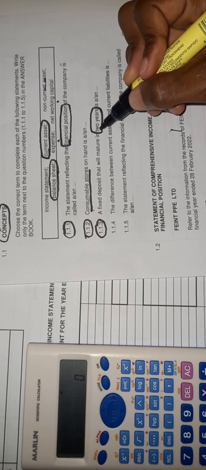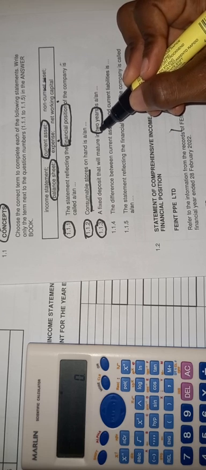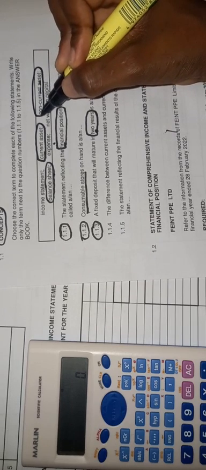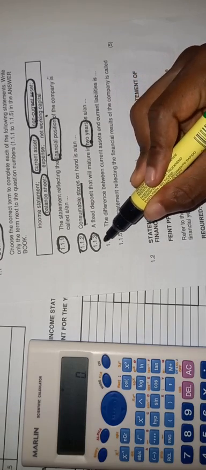Then there is the fixed deposit that matures after 12 months. This one we call a fixed deposit that goes into our non-current assets, below land and building, and equipment. So this is a non-current asset because it's going to take a longer period of time for it to mature into cash.